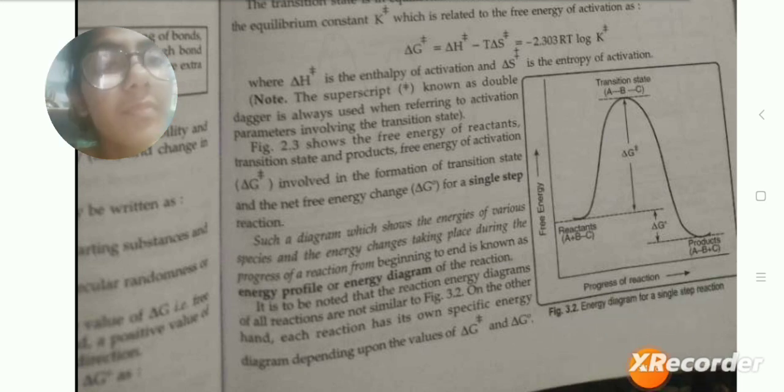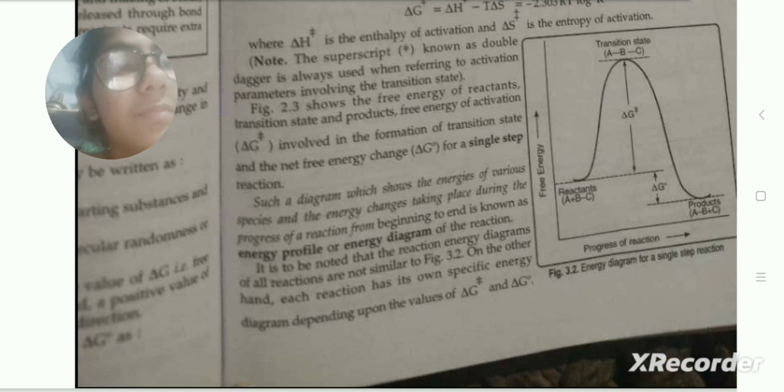Del G double dagger is equal to del H double dagger minus T del S double dagger, which is equal to minus 2.303 RT log K. Del H double dagger is the enthalpy of activation and del S double dagger is the entropy of activation. Note the superscript: the double dagger symbol is always used when referring to activation parameters involving the transition state.